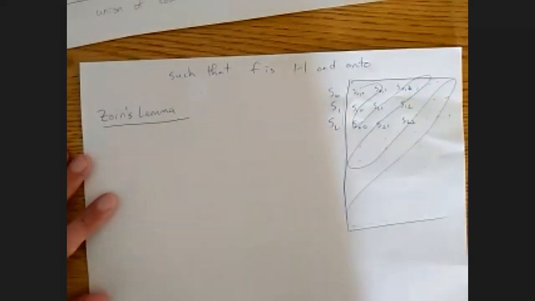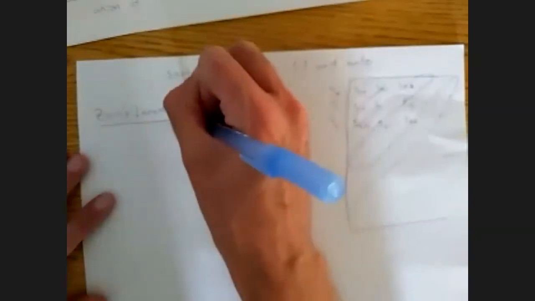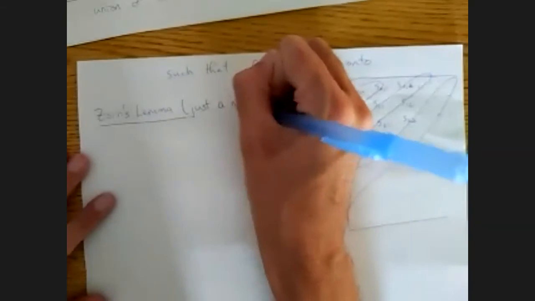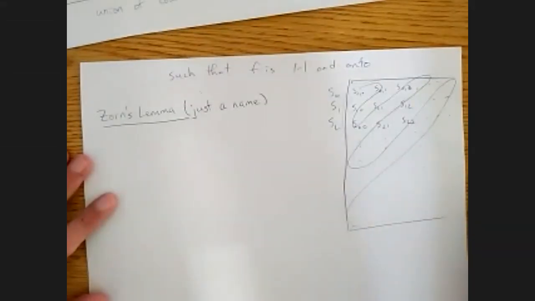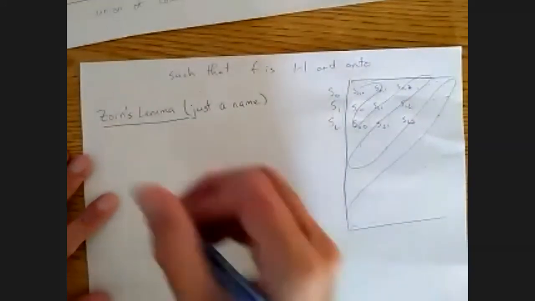They're really all axioms. So it's not really a lemma. That's just its weird name. And the well-ordering principle is not really a principle. It's also an axiom. Okay, but we'll call it Zorn's lemma.